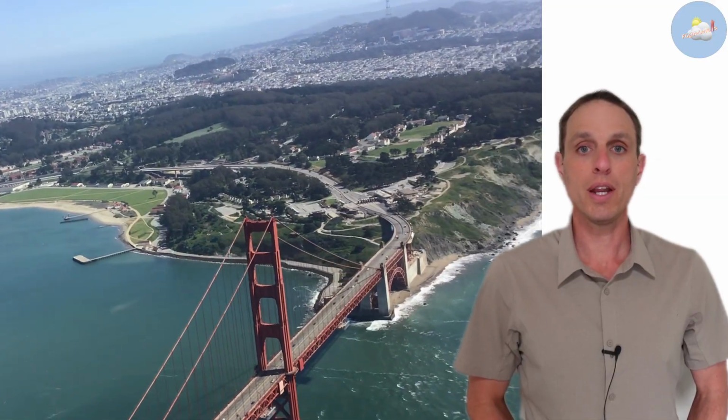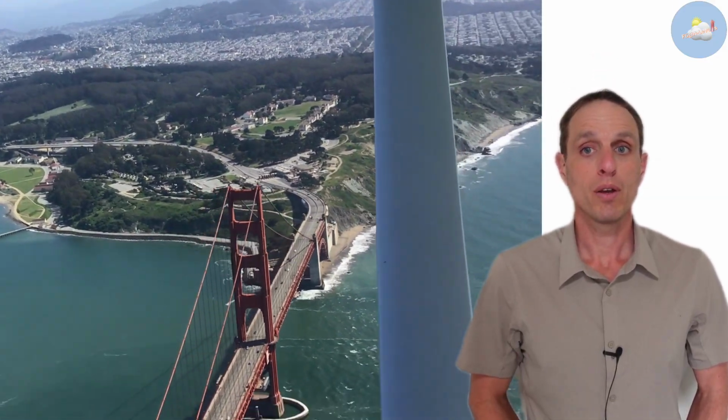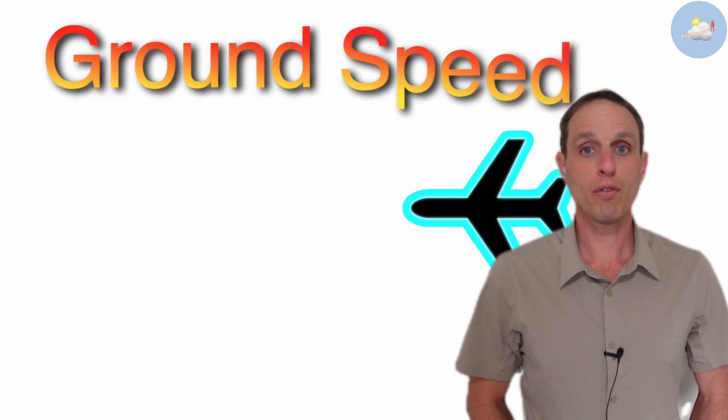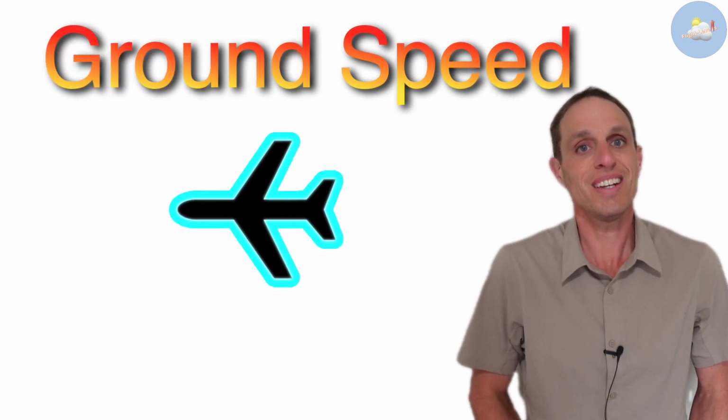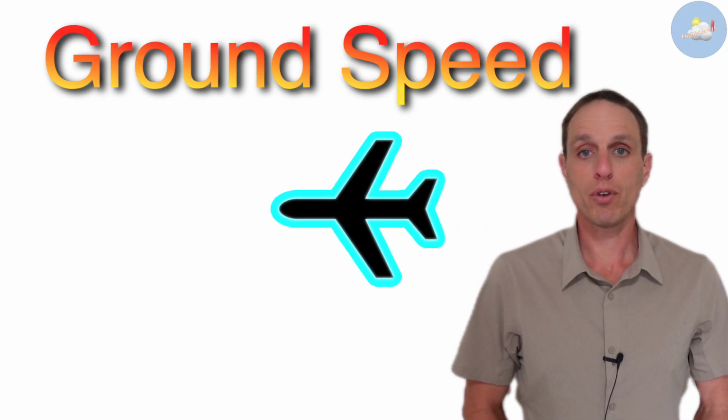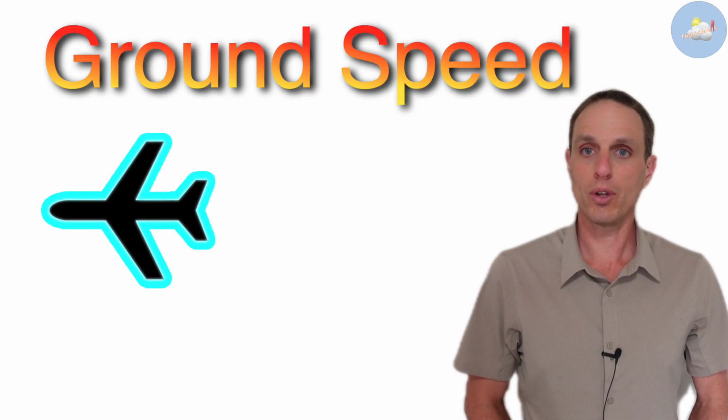Now, let's get into the nitty-gritty of how it all works. First up is ground speed. Ground speed is the speed of an aircraft flying over the ground. Okay, duh. Air traffic controllers have a readout of the ground speed of each aircraft they are controlling.